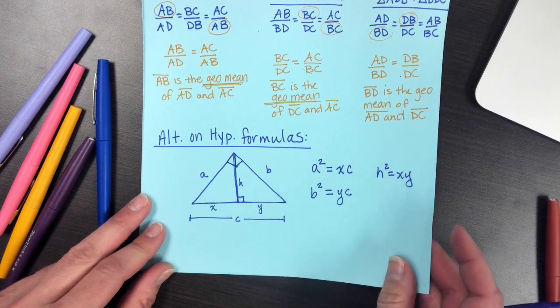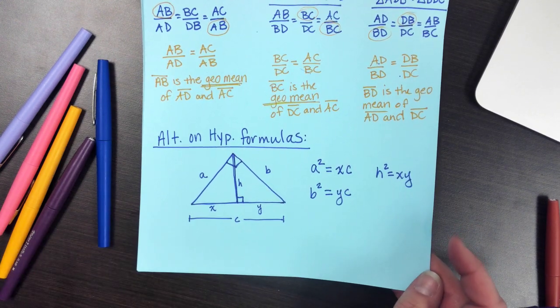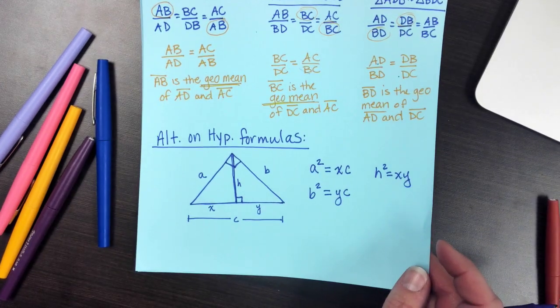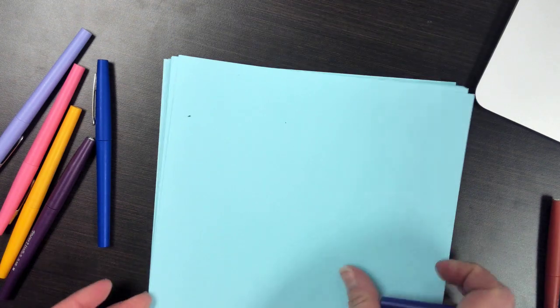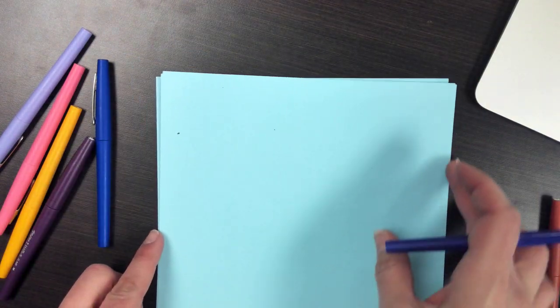So let's turn the triangle, look at one more way that we could write the formulas, and then I'll show you how we use the formulas, and then we'll be done. Everybody good? So I'm going to turn the triangle, and I'm going to rename the formulas.